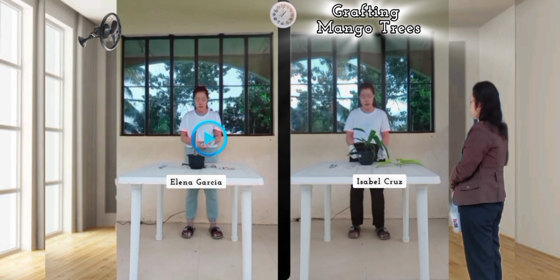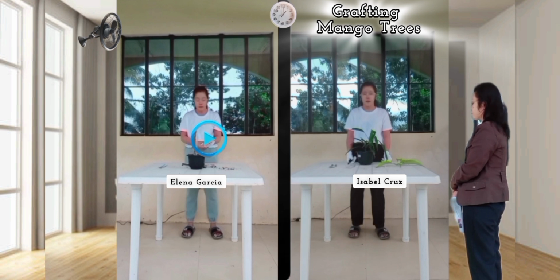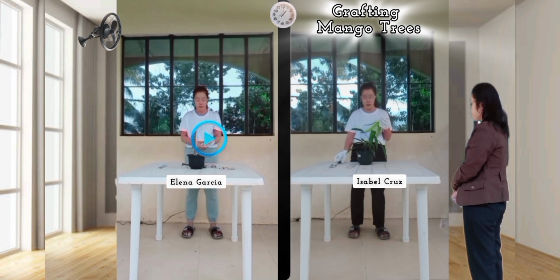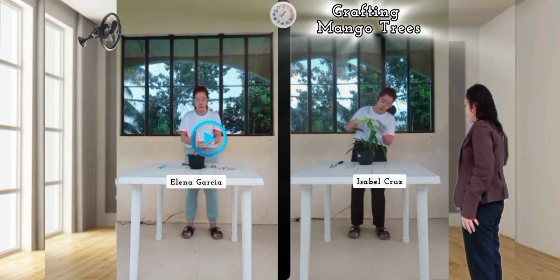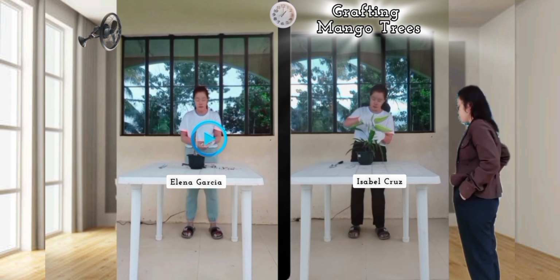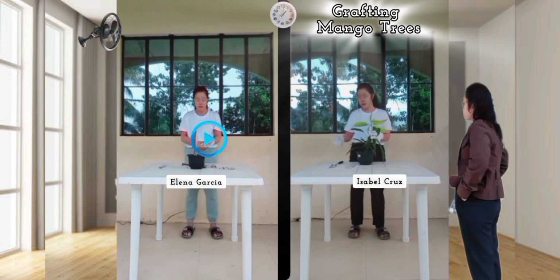So, select a strong rootstock and a healthy scion with buds. Then, cut the rootstock at an angle and shape the scion into a V shape, and insert the scion into the rootstock cut. After that, wrap tightly the grafting tape to secure it.